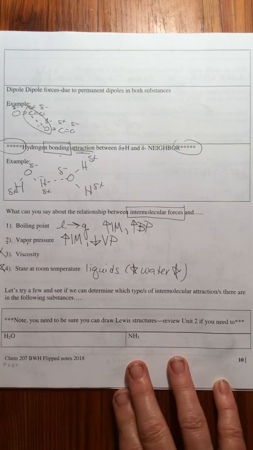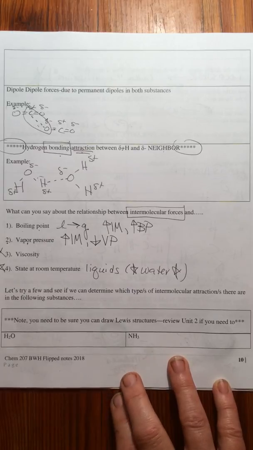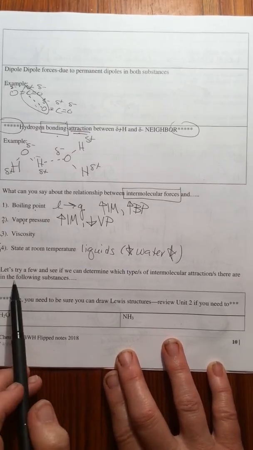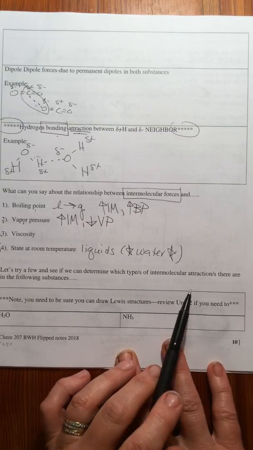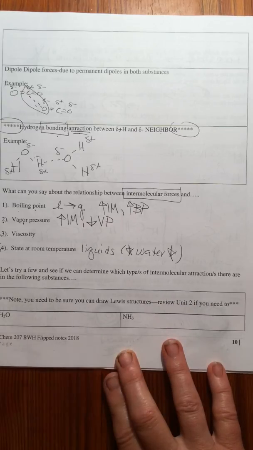Because water is generally a liquid most of the time, right? Our oceans are oceans usually. They're usually not hurricanes, right? That's why we have life on this planet. Okay, now what we want to do is we want to take a few and determine which type of intermolecular attractions there are in the following.